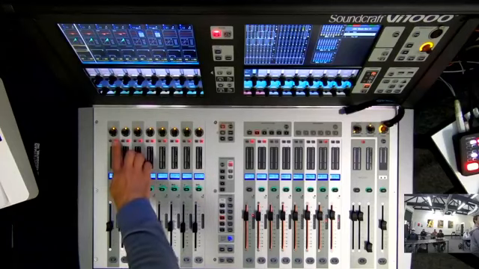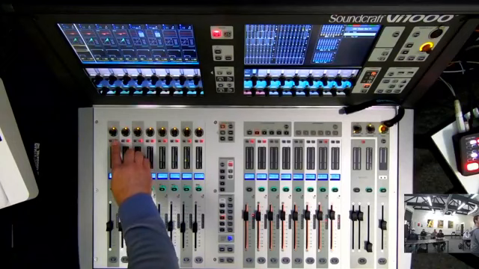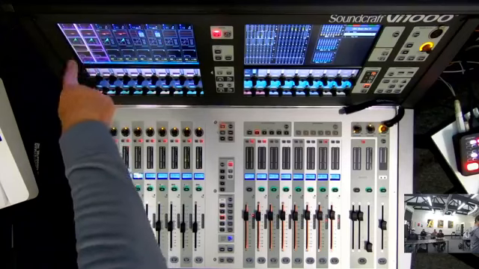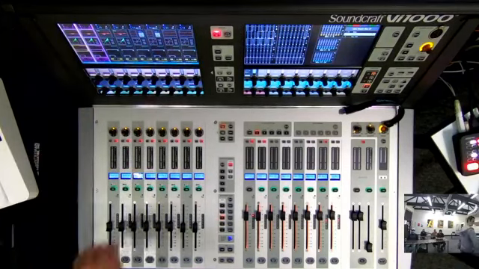There's 3 modes to this. If we look at the channel strip here, at the moment everything is off. The channel strip looks as it always does. If I click it once, everything is purple like this, which means it's in full isolation.